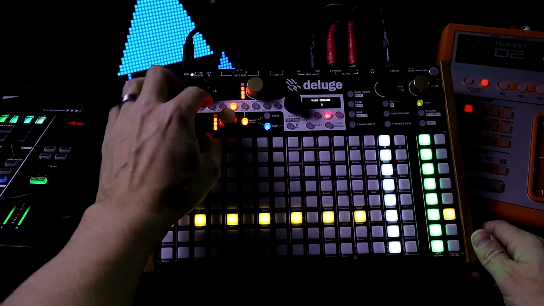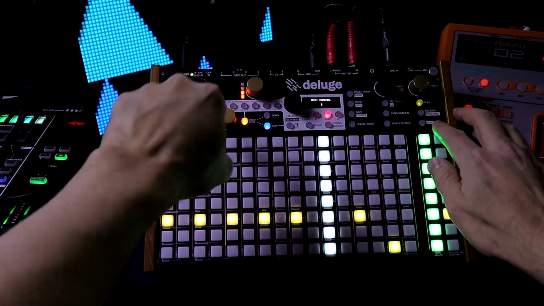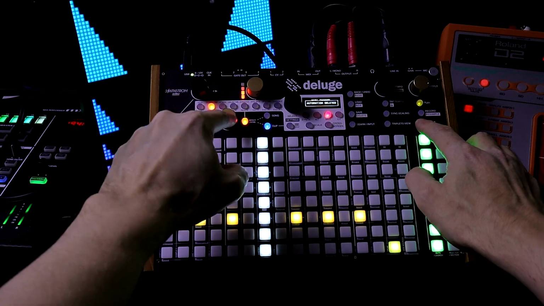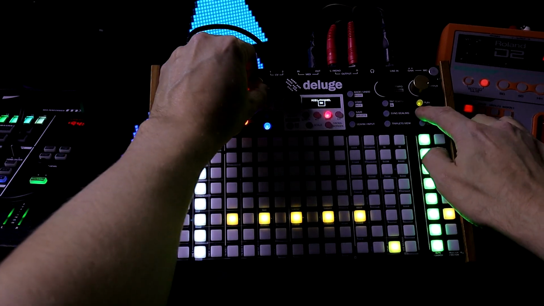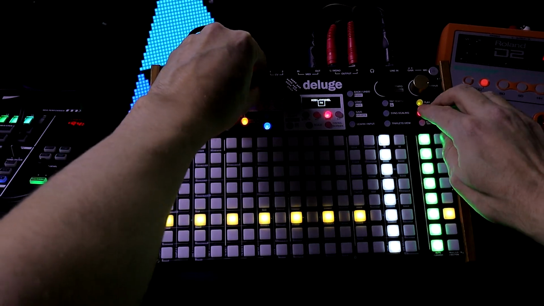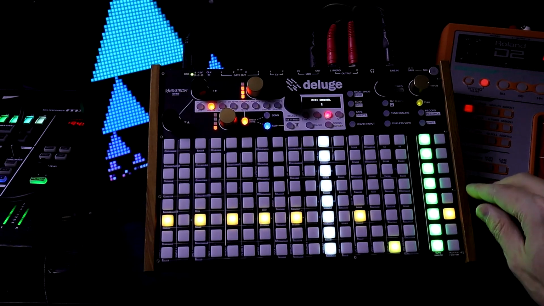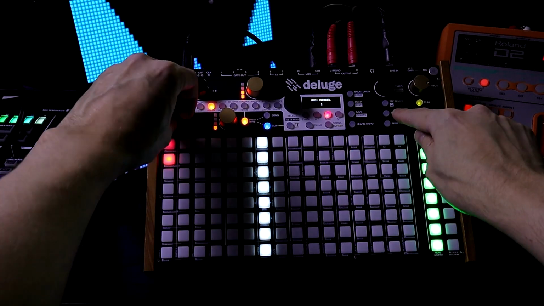Go back into here. Let's delete the automation, Shift, and just press the upper knob. I'll just record. Now, let's hold down fill, let's hear what it sounds like.